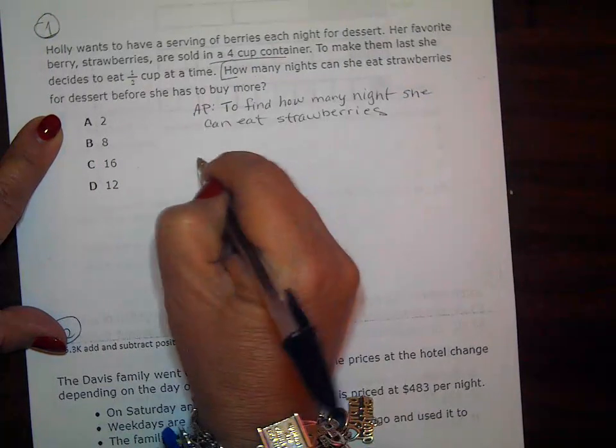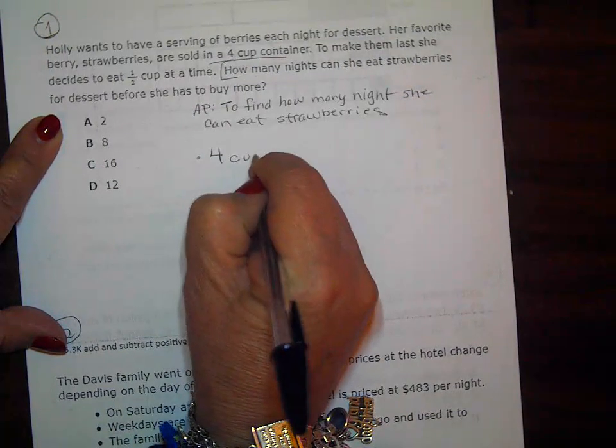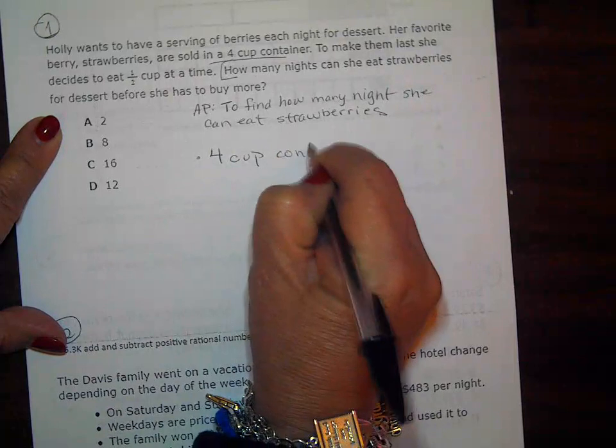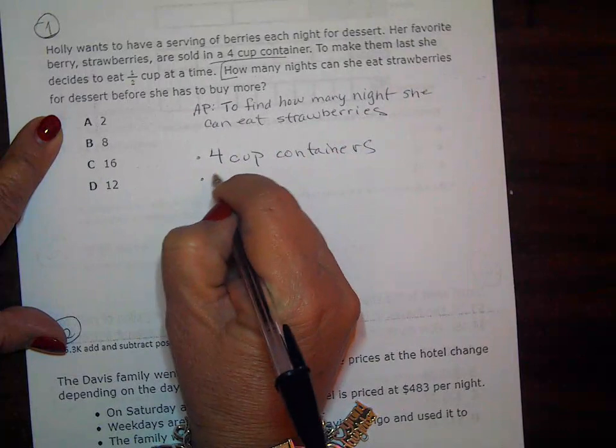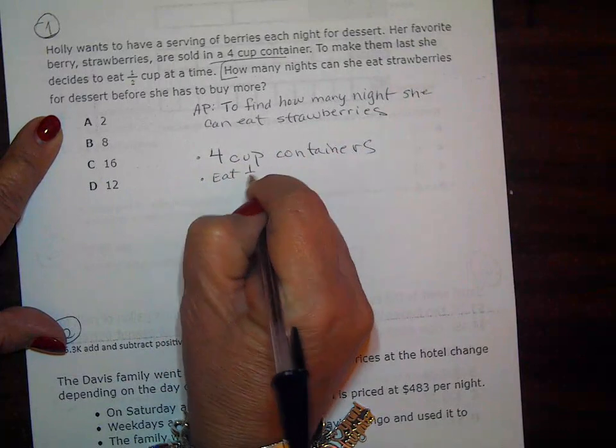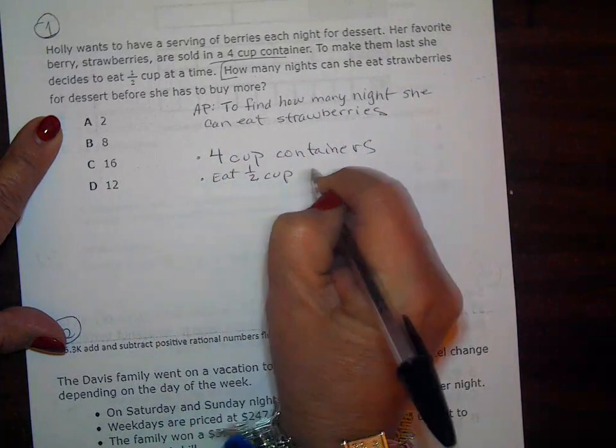What are my facts? Well, she has 4-cup containers. And the other fact is that she's going to eat 1/2 cup at a time.